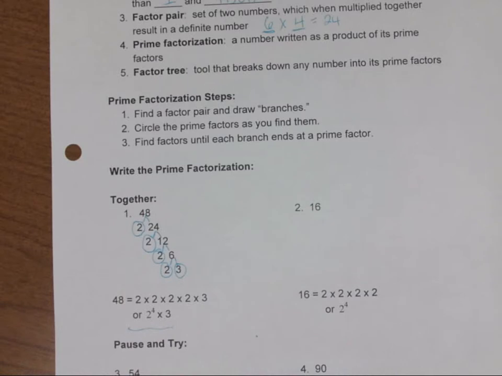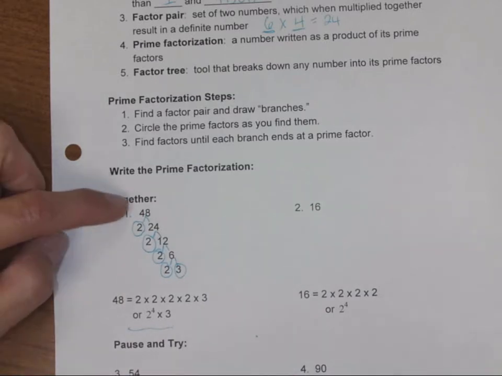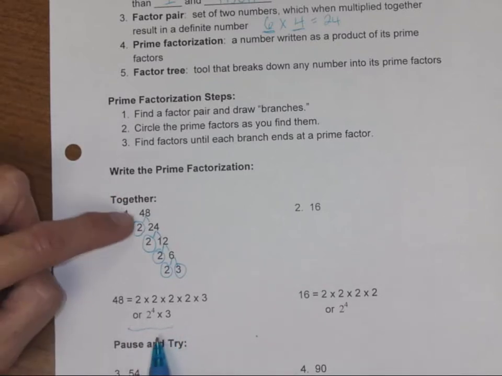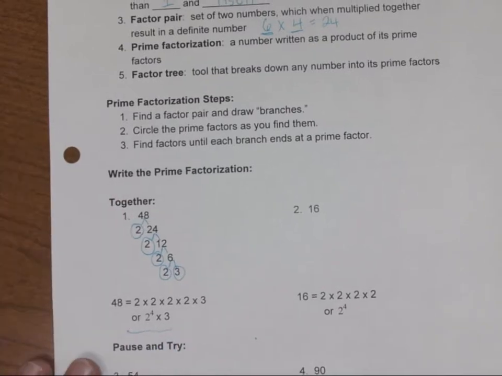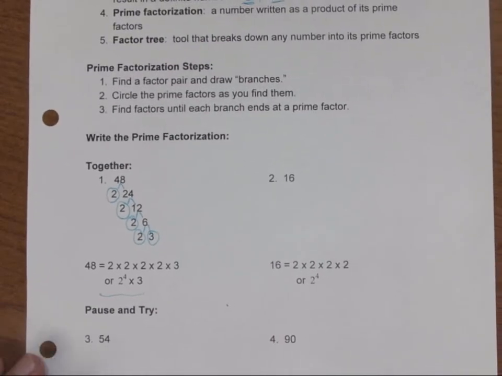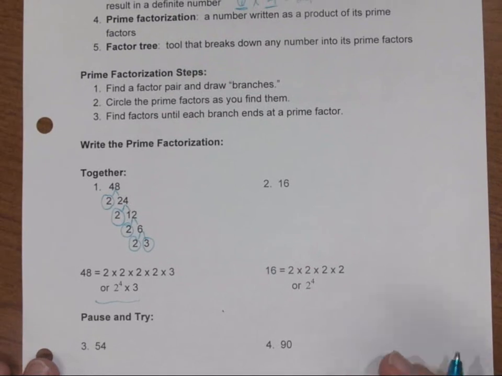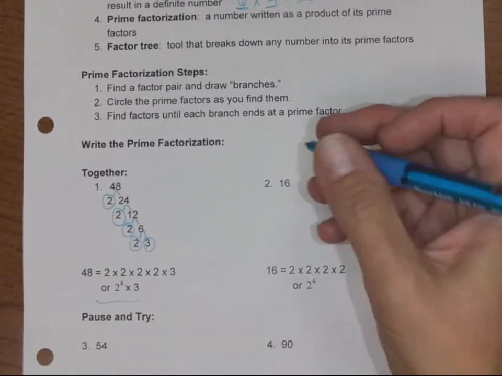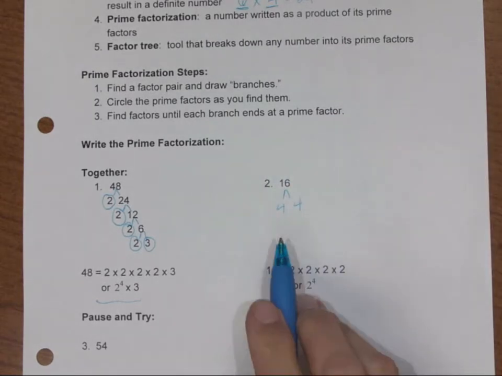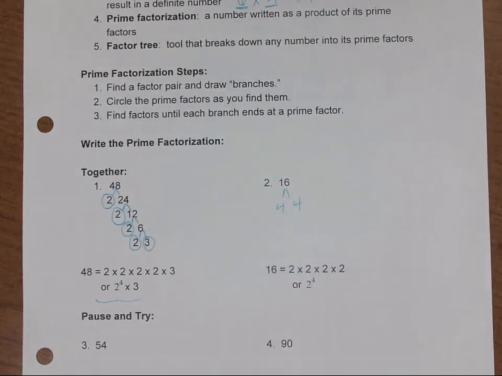So if you're ever asked on a test or a homework assignment, what's the prime factorization of a certain number? The final answer would be 2 to the 4th times 3 for 48. Let's try doing 16, the prime factorization of 16. So I ask myself, what are 2 numbers that when you multiply them together equal 16? Any 2 that we can think of. You might say 4 times 4. I will circle neither one of these because neither of them are prime. They have more factors than just 1 and themselves.